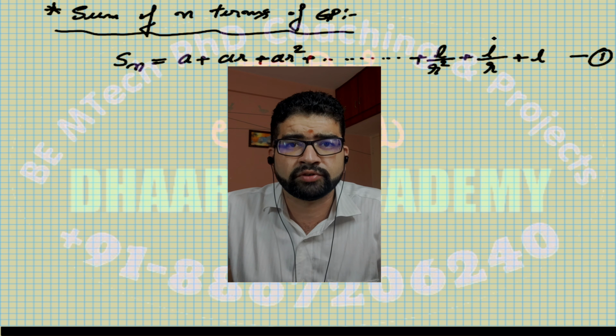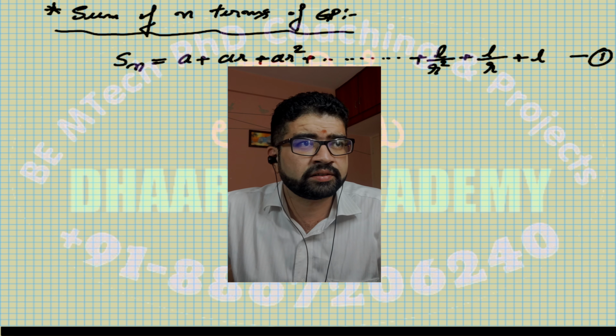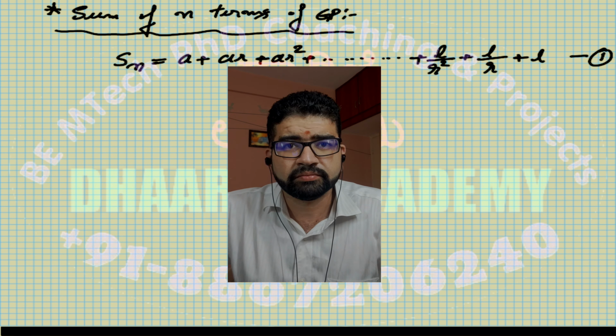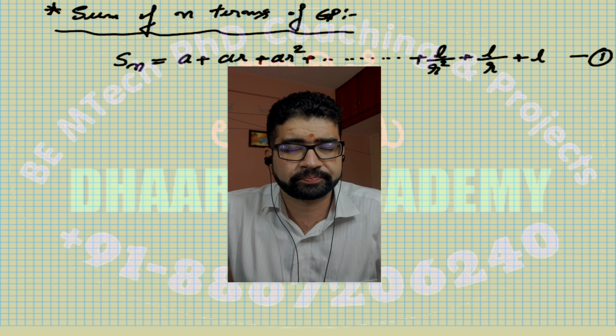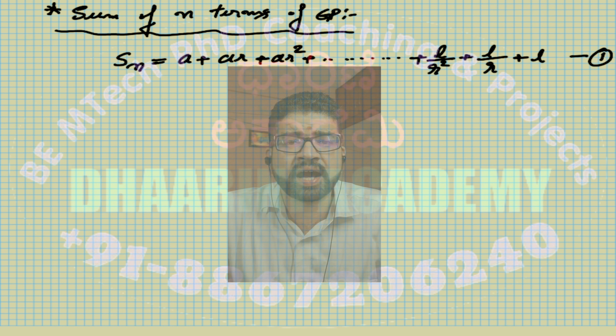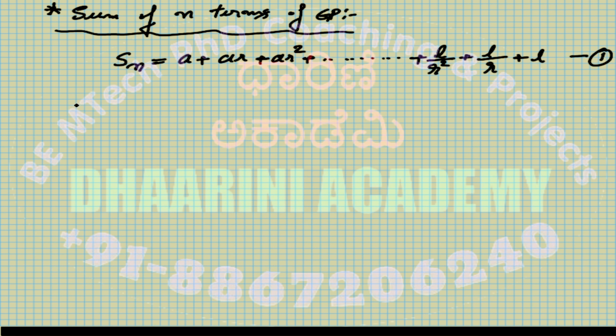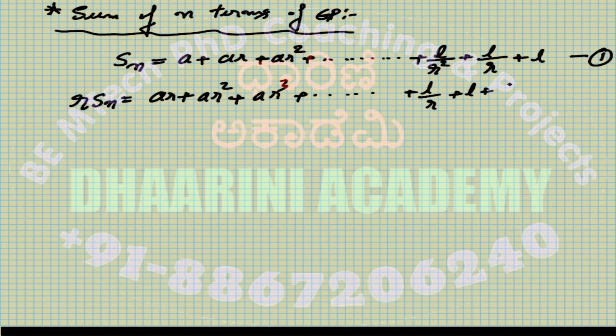Okay, I want to find a form, but anyway, I don't have any simpler way to do this. So what I do, I multiply this equation by R, right? So that means R into this Sn has to be AR plus AR square plus AR cube plus, so I have L by R plus L plus LR, equation number 2.